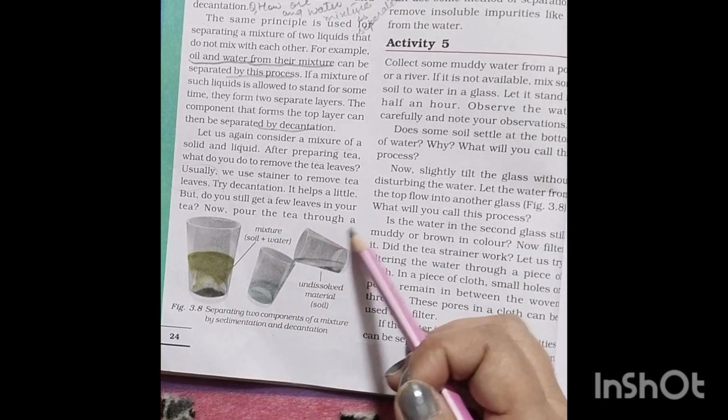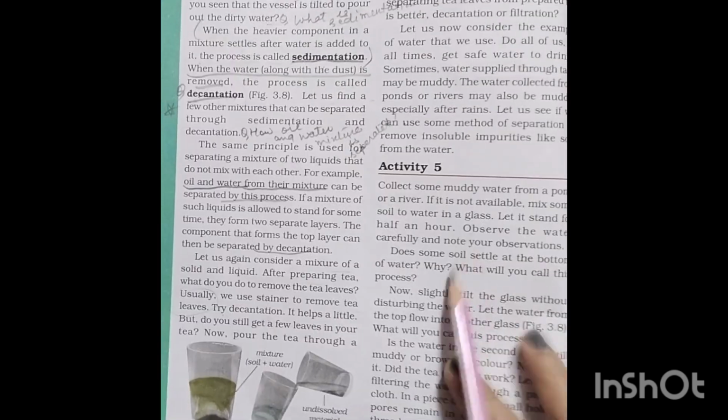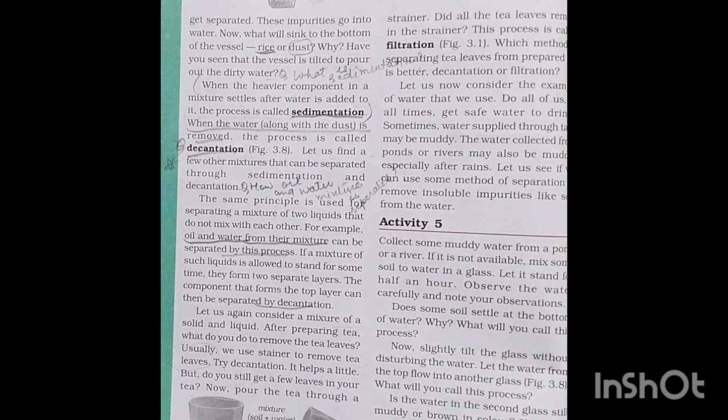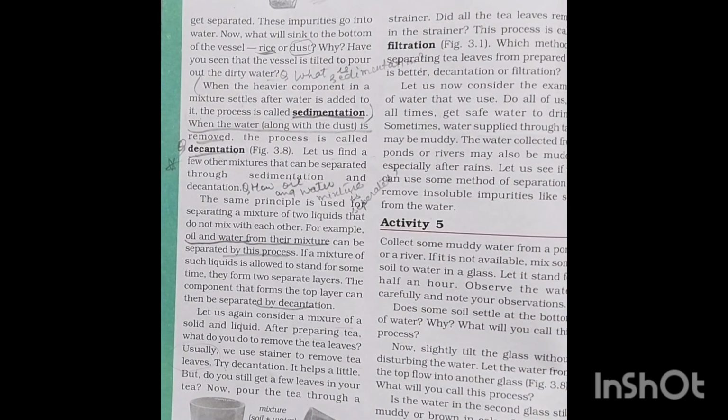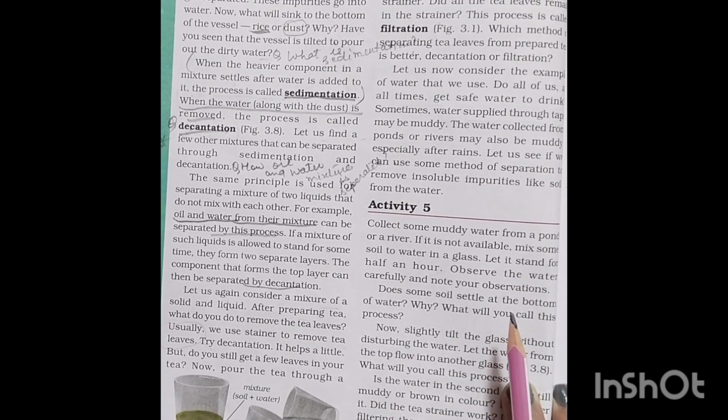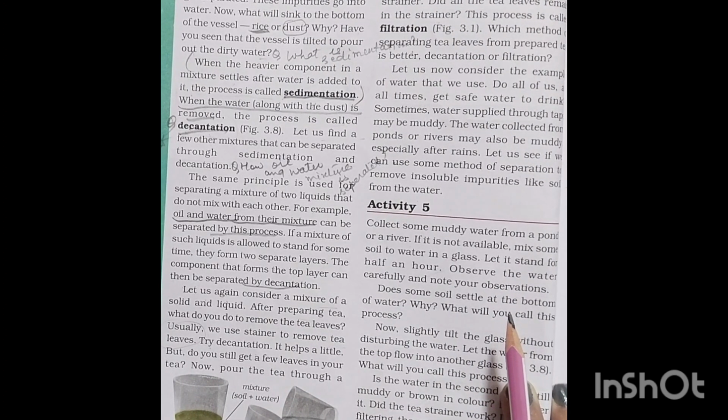Now pour the tea through a strainer. Did all the tea leaves remain in the strainer? This process is known as filtration. We are using filter paper here, right? Let us now consider two examples of water, so that all of us get safe water to drink.